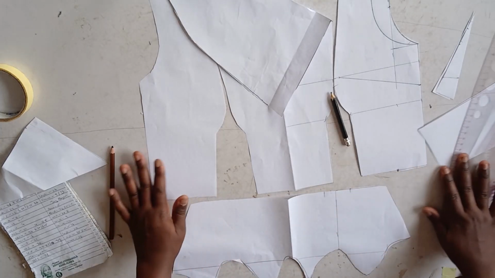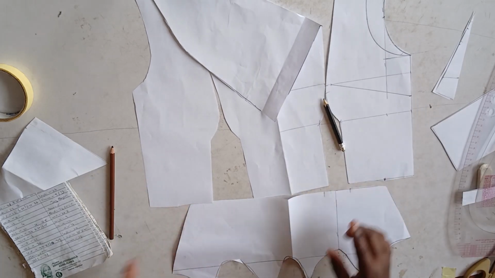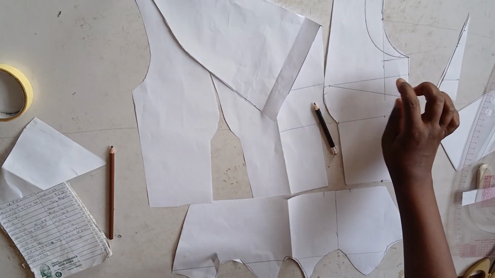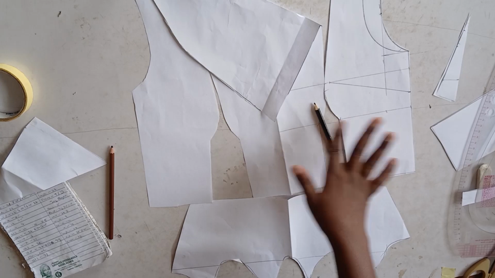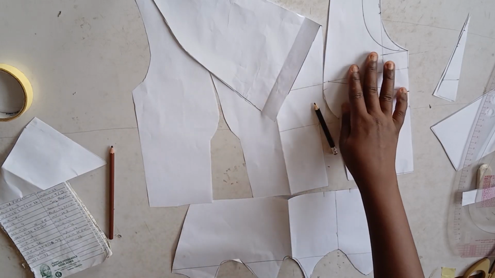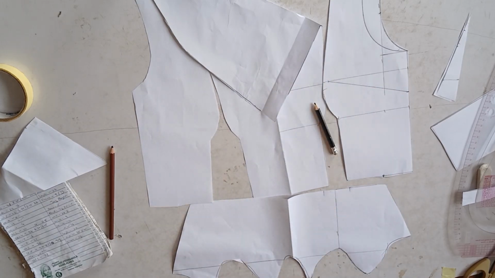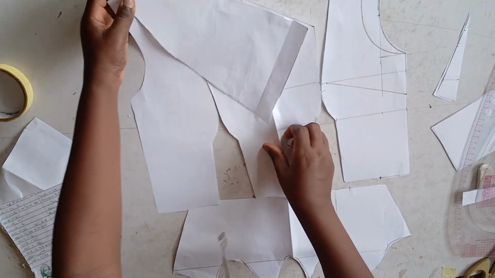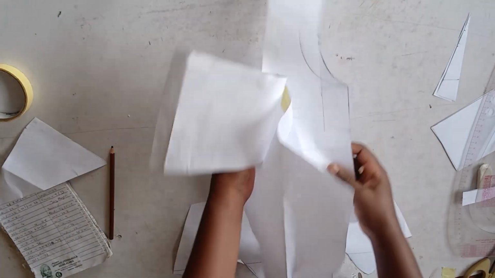So this is what the front bodice is going to look like. Please don't forget, we are going to close our bust dart. I'm going to do that when I want to cut it on the fabric. So this is how the front is going to look after drafting. So let's get right into the back bodice. Let's draft our back bodice. So put this one aside.